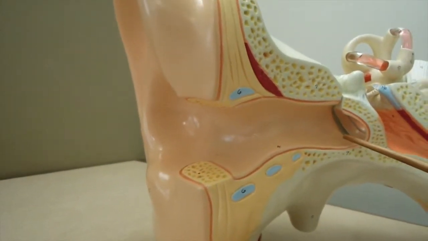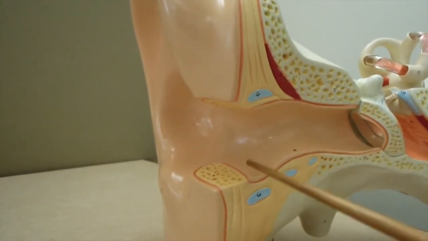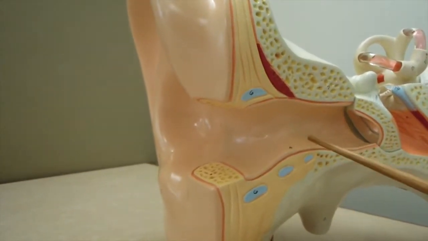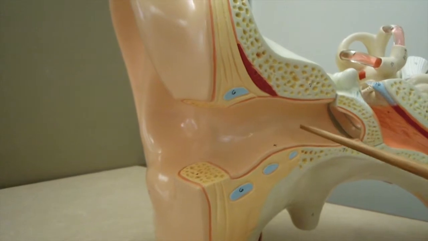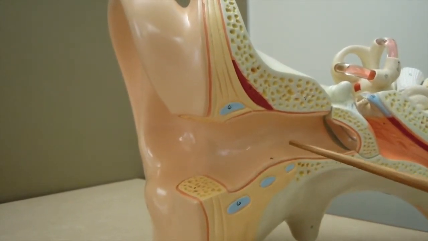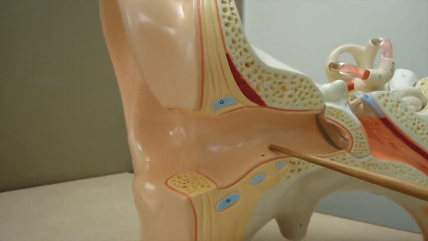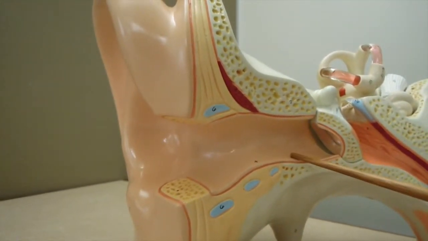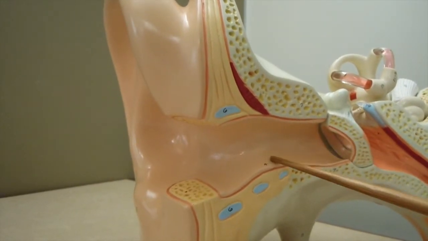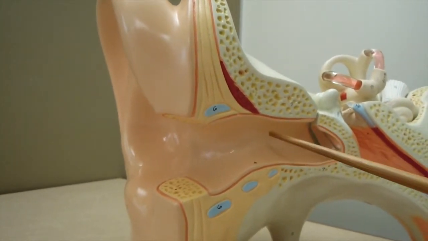So the lateral 1/3 is the cartilaginous portion. And what do we have here? This is where the sebaceous glands are, which also means that is where cerumen or earwax is produced. Yes, and we're moving on to the medial 2/3, which is the osseous portion of the temporal bone.